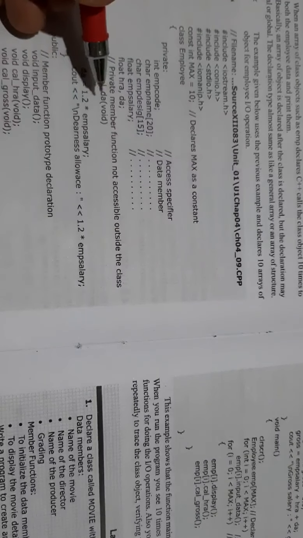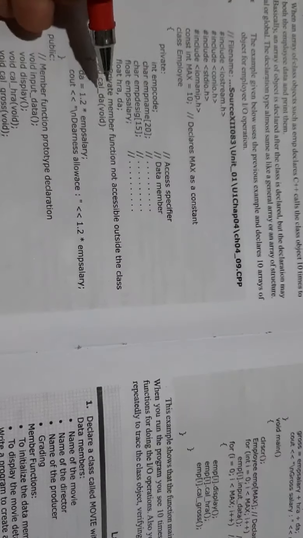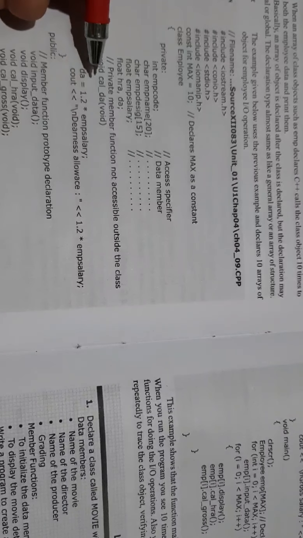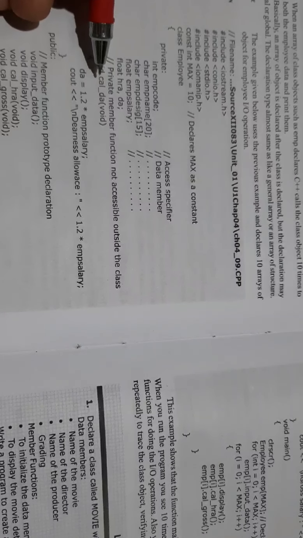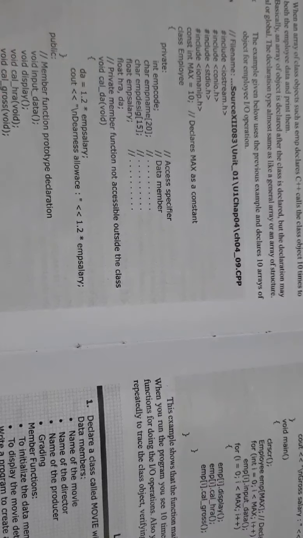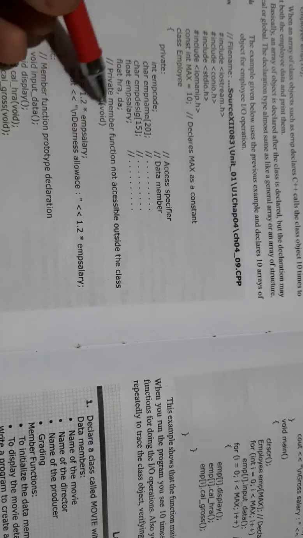Okay, so when a function is defined inside a class, it is treated as an inline function. By default, a member function defined in a class can be considered an inline member function, provided that the body of the function is quite small. The program logic to be executed is quite small. Normally only small functions are defined inside the class definition.